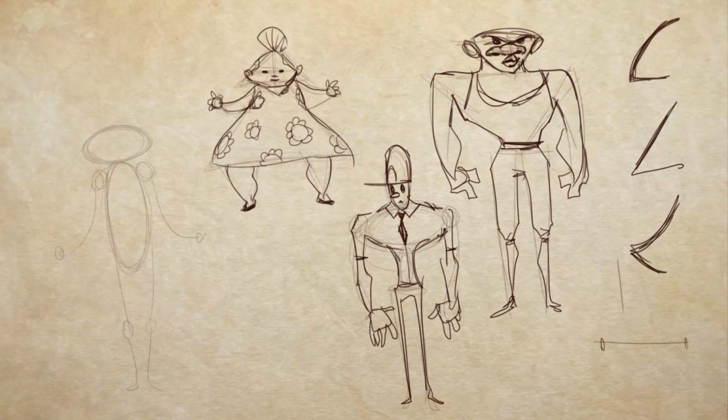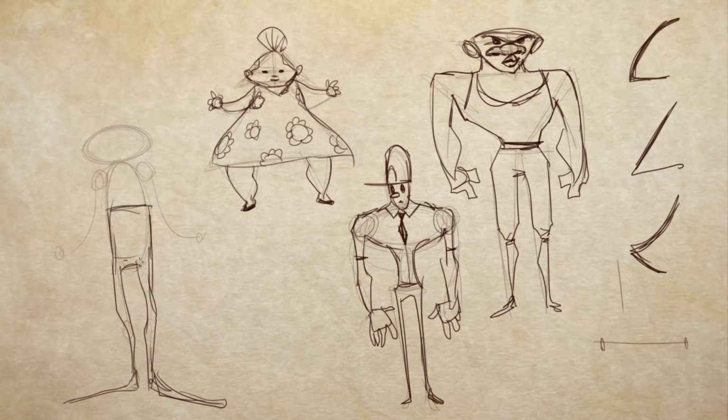And think about other things like, okay, this guy has huge arms, right? And pretty small feet. So for this guy, let's just do big feet. Skinny legs again. But for this guy, let's raise the pants really high.